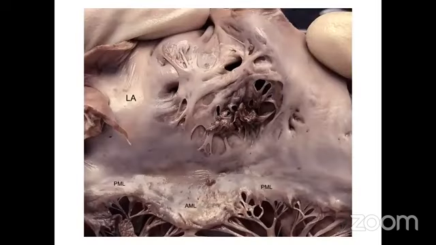This is an example of what is called a cribriform secundum atrial septal defect, where there are multiple sieve-like or colander-like lesions present in the interatrial septum. Incidentally, this patient had a paradoxical thromboembolism which had produced multiple small infarcts in the kidney and the spleen.